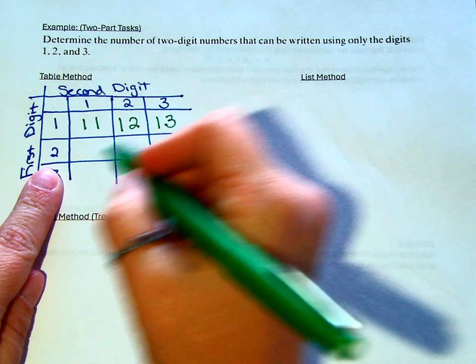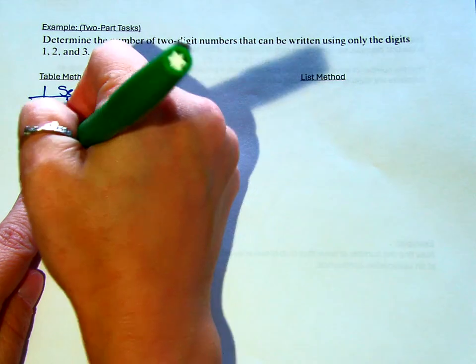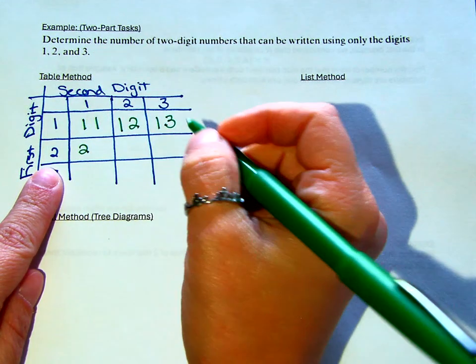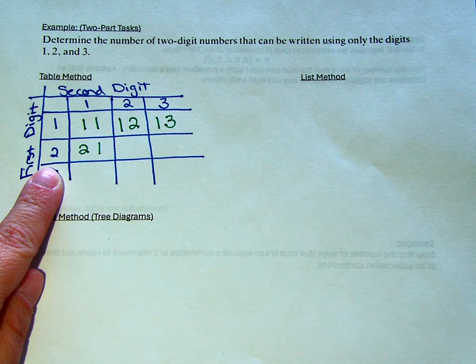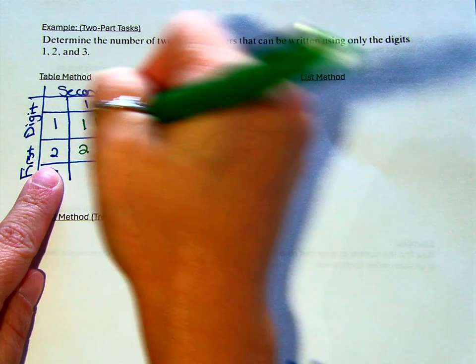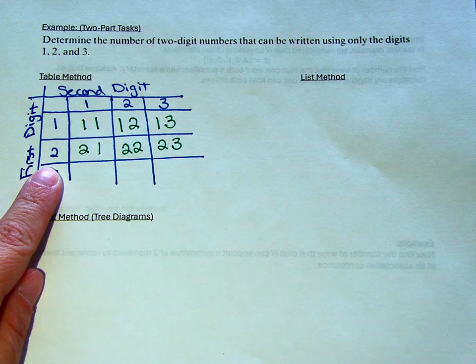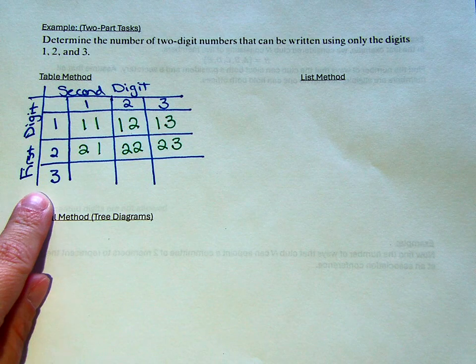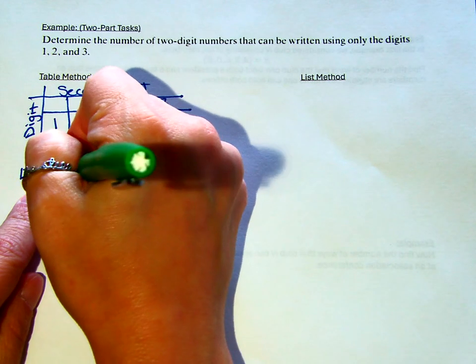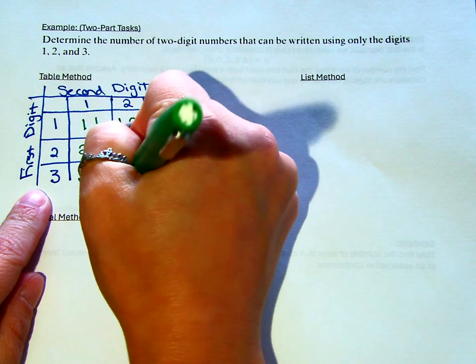So when I go to my second row, it's going to be a 2 in the first digit spot, but it's still a 1 in my second spot. So I made the number 21. Slide over, I do 22. Slide over, I do 23. Last one will be the 30s. I'll have 31, 32, and 33.